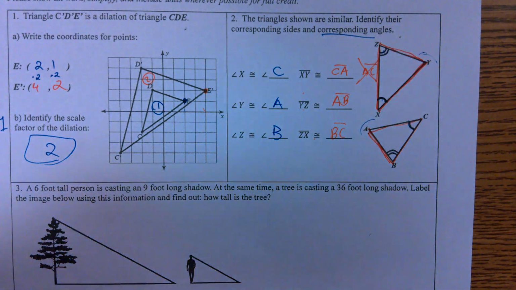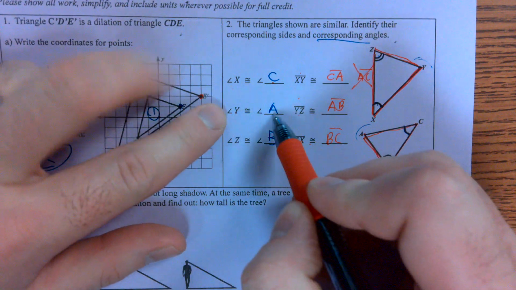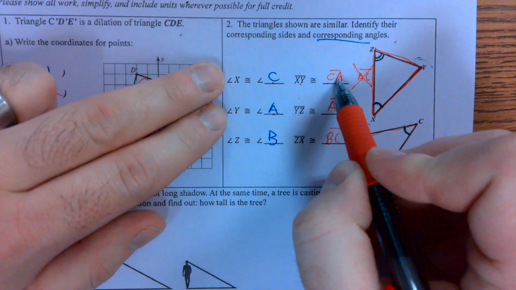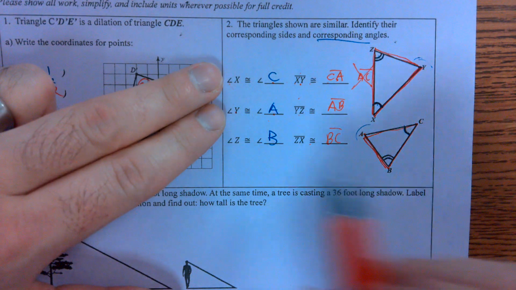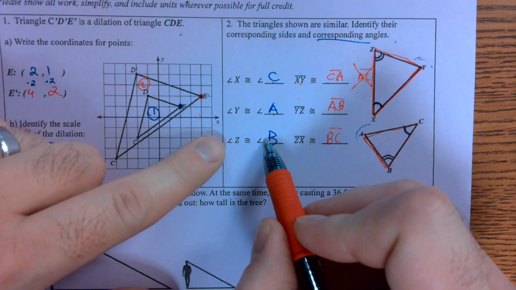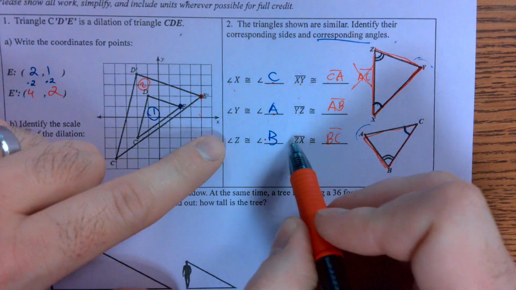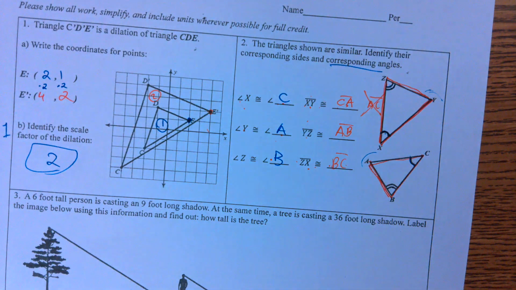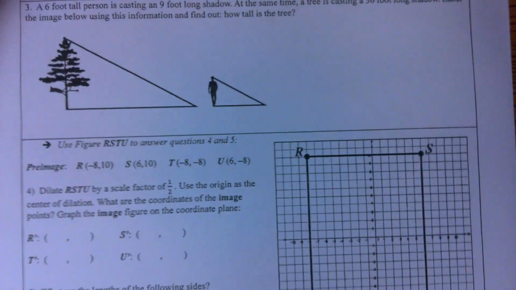Something that could kind of help us out with this is, look, X is congruent to C, Y is congruent to A, so XY is the same as CA. We kind of just substitute in these letters just like that. Z is congruent to B, X is congruent to C, so ZX is congruent to BC, right? It should all match up nice and perfectly. Hopefully that makes some sense.